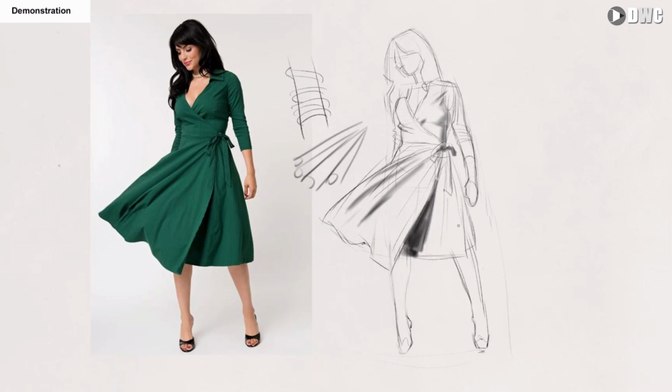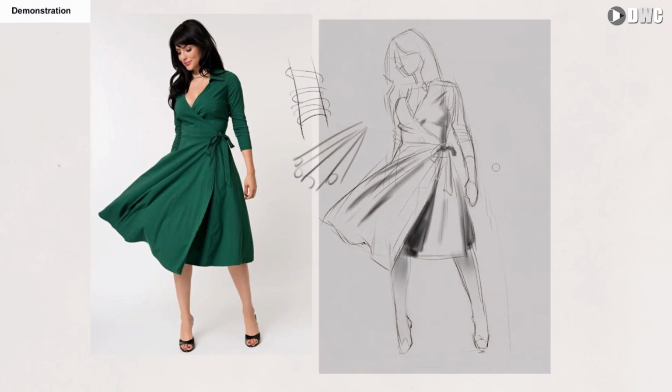Same here at the bottom, these little pipe folds. And cast shadow. All right, now I've got some tone. Now I can suggest with tone, suggest wrinkles and folds, kind of go a little bit deeper than what I had.